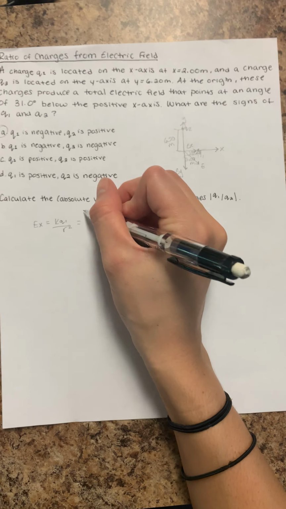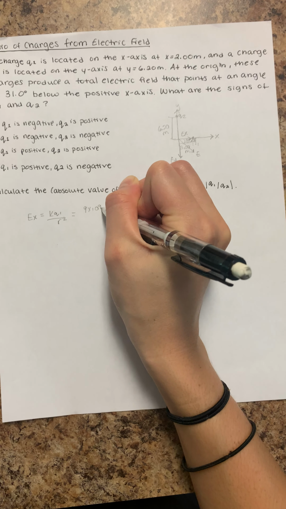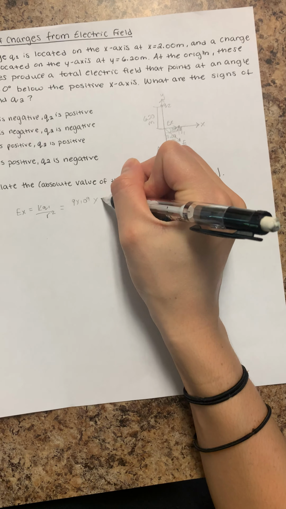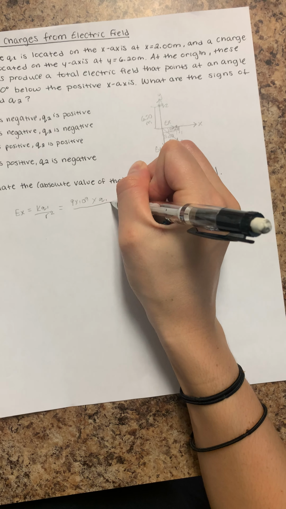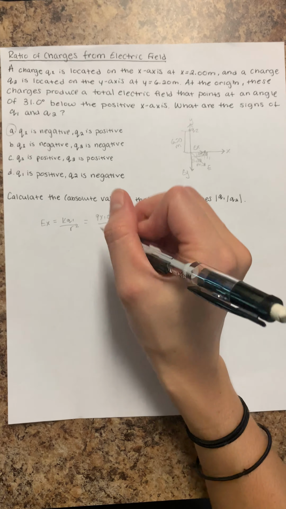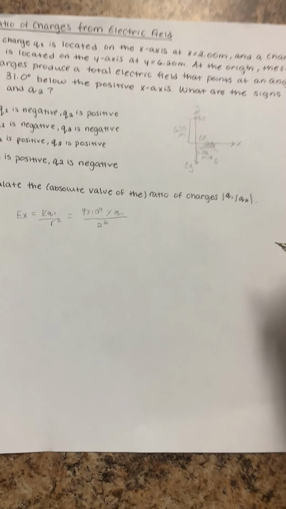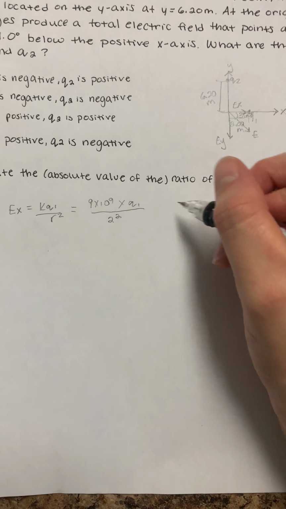It's the constant. So we'll use 9 times 10 to the 9 times Q1 divided by our R given, which is x equals 2. So 2 squared.